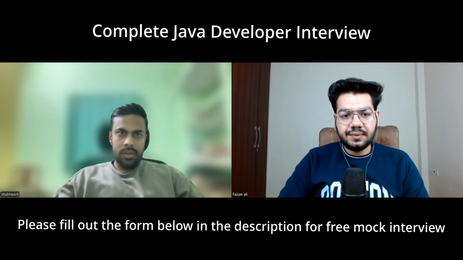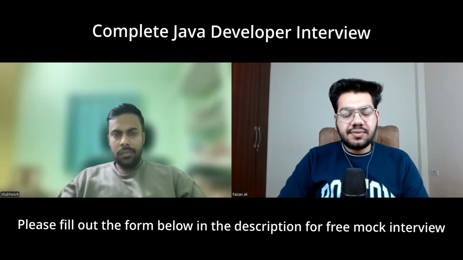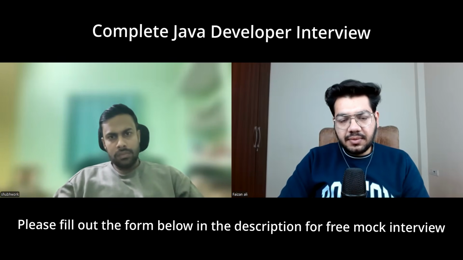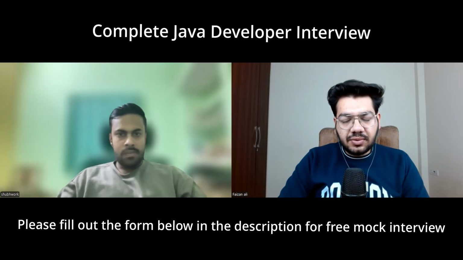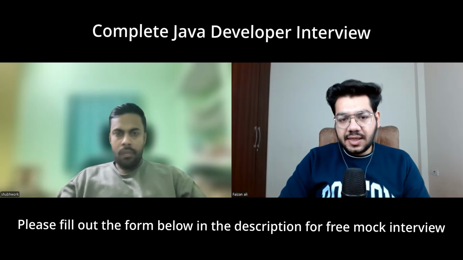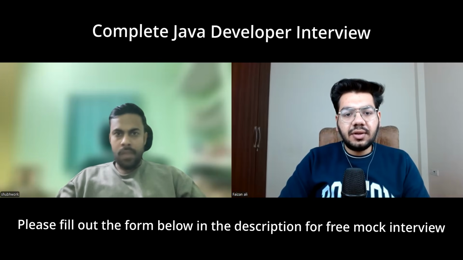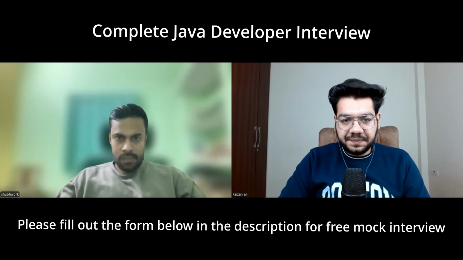Partially correct actually. The correct answer is first JVM checks the class is loaded, then memory is allocated in the heap as you already told. Then default values are assigned, and then constructor is called, and in the end, reference is returned.